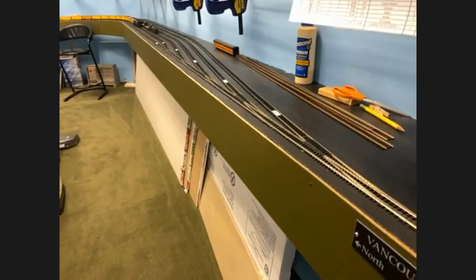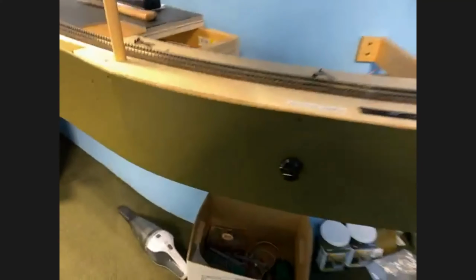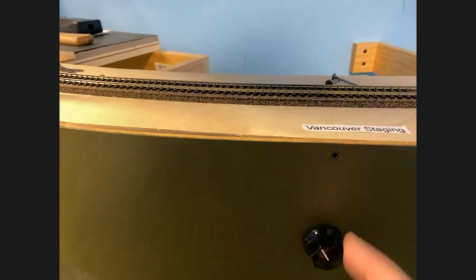So trains that go down go through this length of track and into, oops, hold on. Okay, good. Into staging yard for Vancouver. Here's another modeler's tip. Keep things simple on your construction. I have a very simple rotary switch, and I took the labels off because I repainted this, but you just turn the switch to set the track you want, and it's a double pole rotary, so it turns on track power as well.